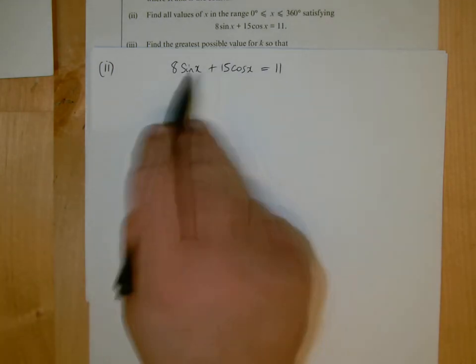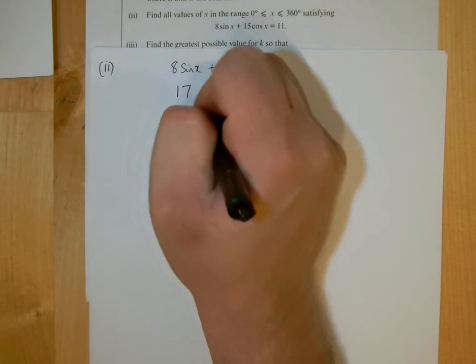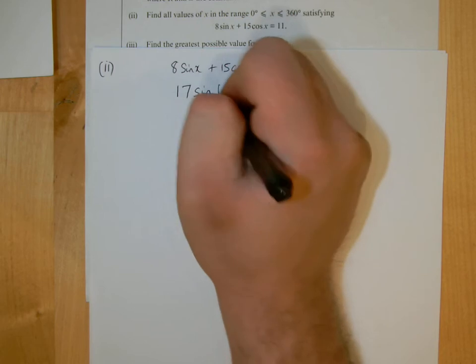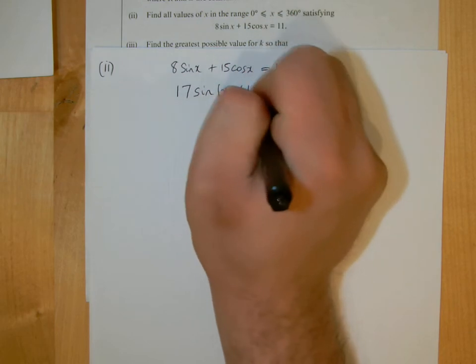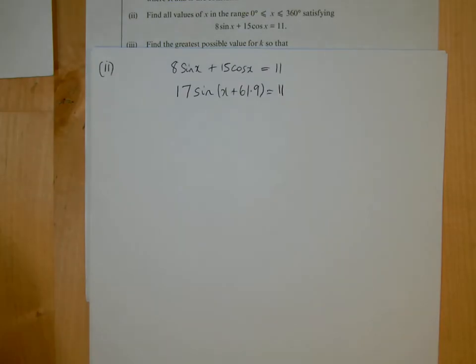Now remember, because it's a harmonic equation, we represented it in the first section as 17 sin(x plus 61.9) equals 11.